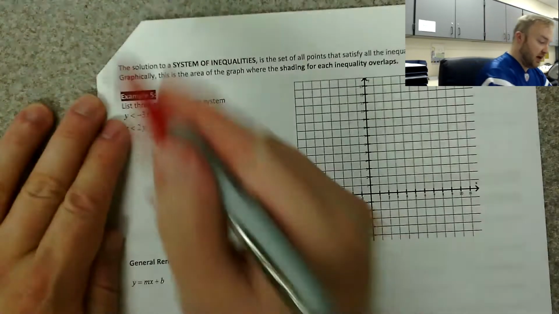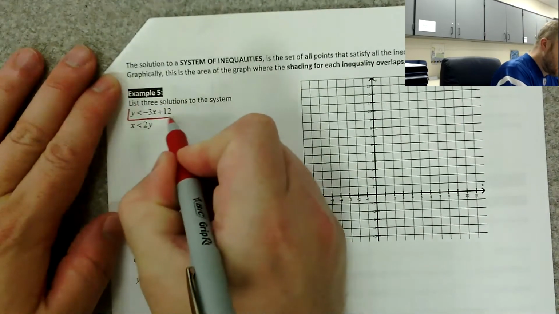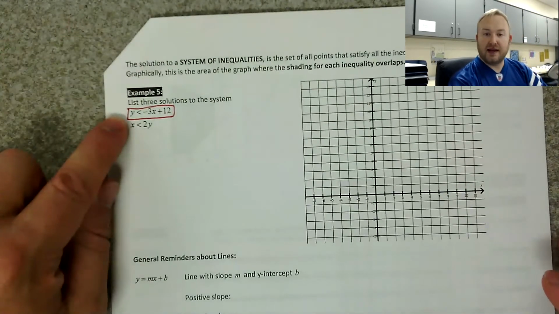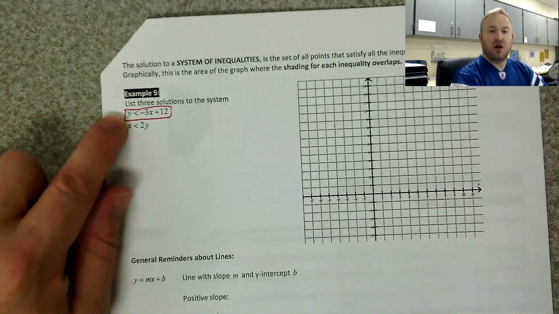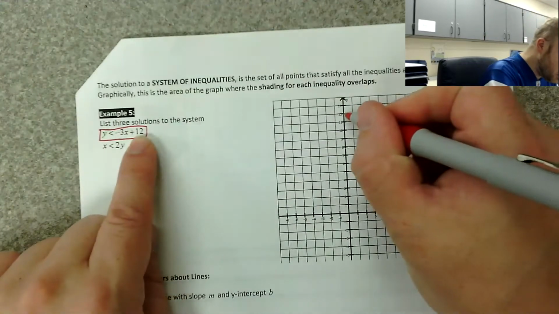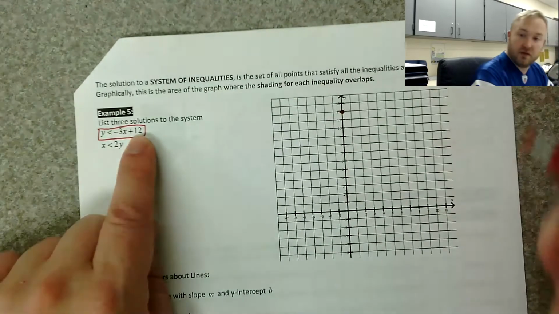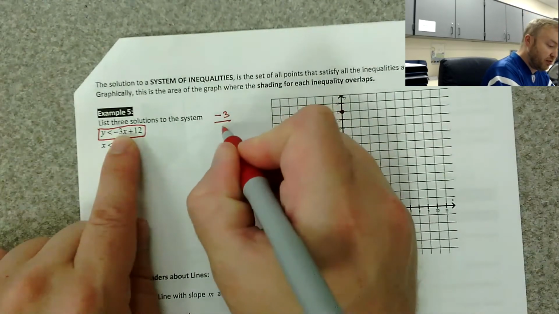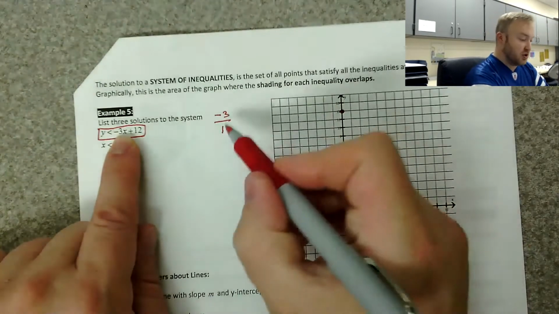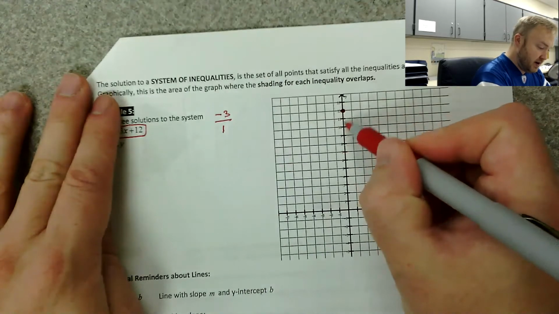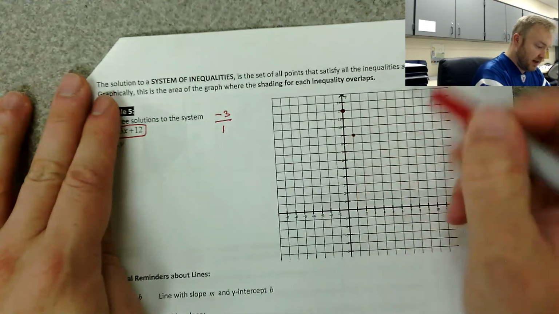Watch how this works. I'm going to start with y is less than negative 3x plus 12. Now that's already in slope-intercept form. Awesome. I'm going to plot a point at my y-intercept, which is 12. I'm going to use my slope of negative 3. Now remember, that means negative 3 over 1. So I'm going to go down 3 and right 1.